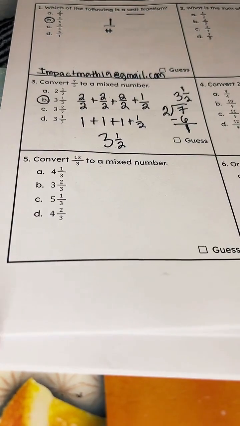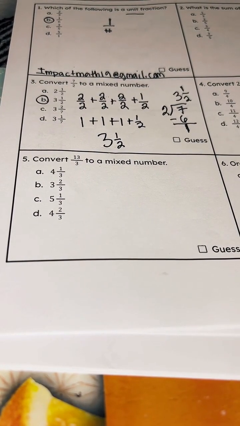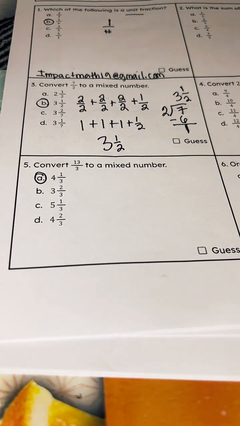All right, let's go to number 5. Convert 13 over 3 to a mixed number. What you guys getting? A. Good. A. Okay, you guys getting A for this? Should I circle it? I'm going to circle it.